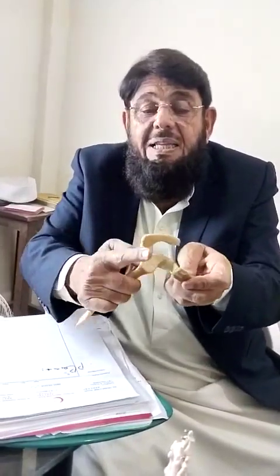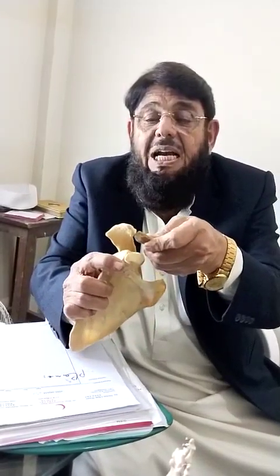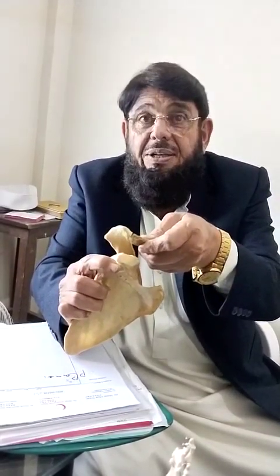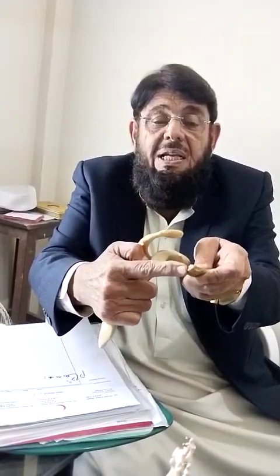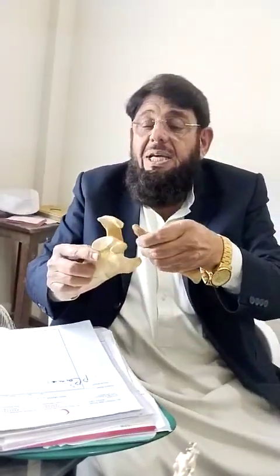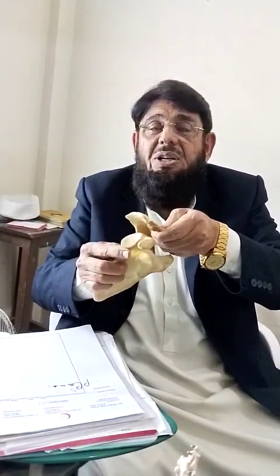For example, you see it over here, the articulating surface of the acromion process, and the articular surface at the lateral end of the clavicle, that is the acromioclavicular joint. Over here the articular surfaces are plane, and only gliding movements in multiple directions are permissible.